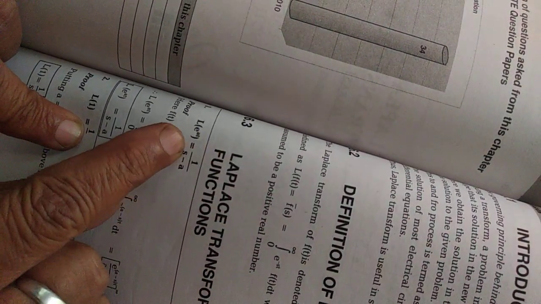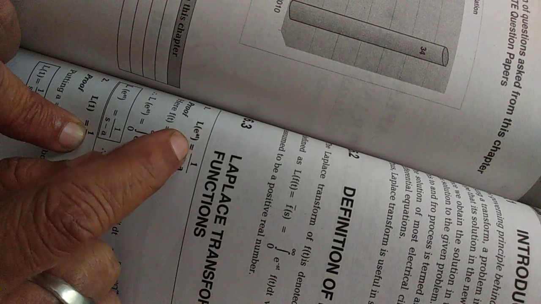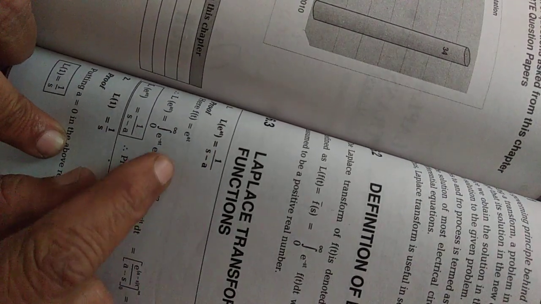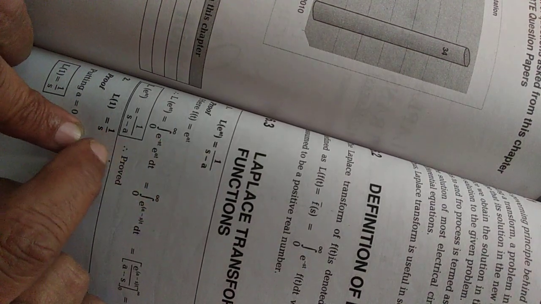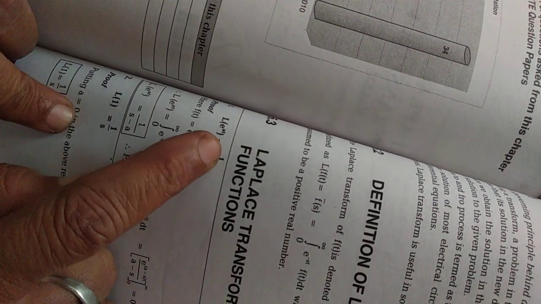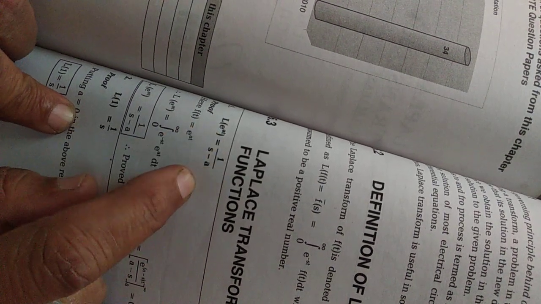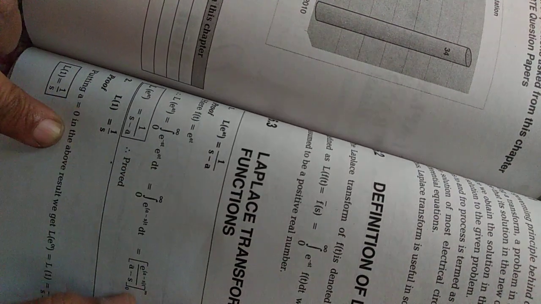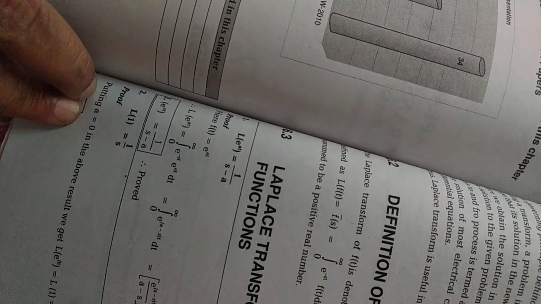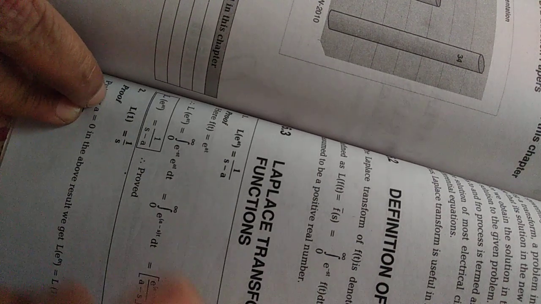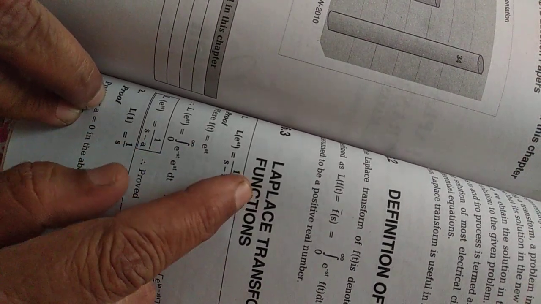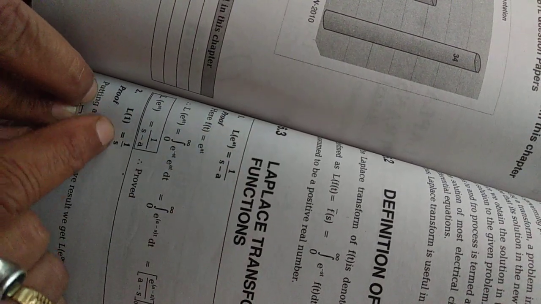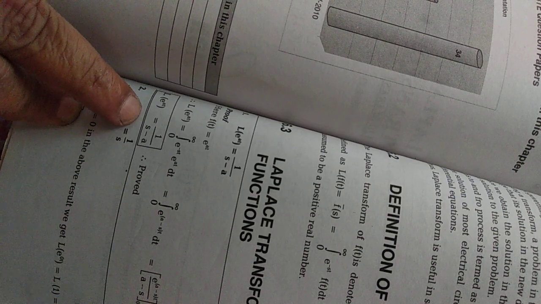Here we put a is equal to 0, not t is equal to 0. Putting a is equal to 0, we will get Laplace of 1 is equal to 1 upon s minus 0, that is 1 upon s. So the second formula is Laplace of 1 is equal to 1 upon s. Actually this is the corollary of the first one. Putting a equal to 0 in this formula, we will get Laplace of 1 is equal to 1 upon s.